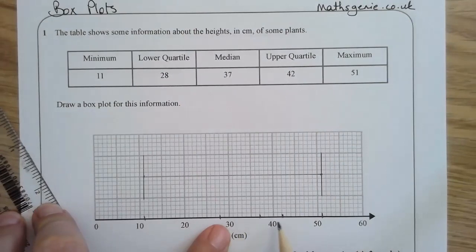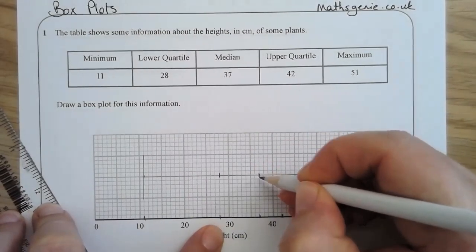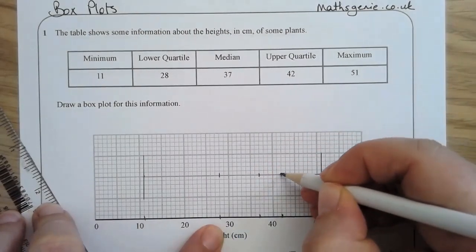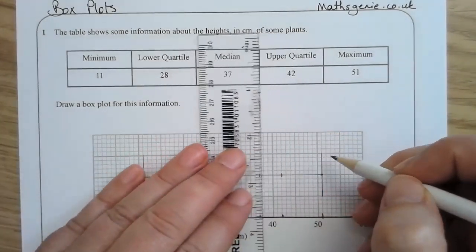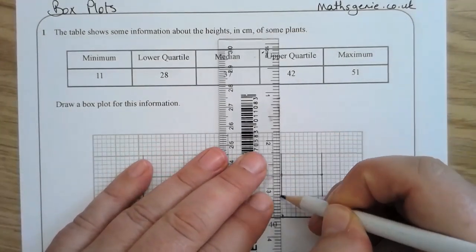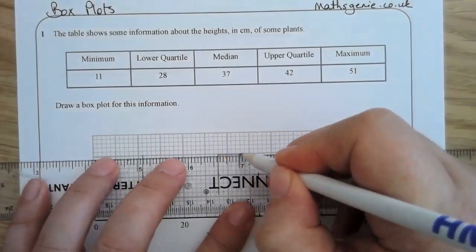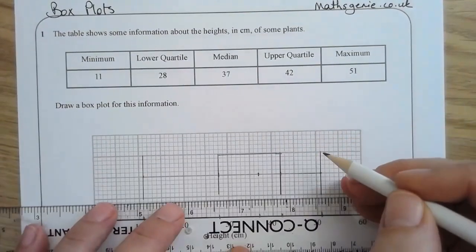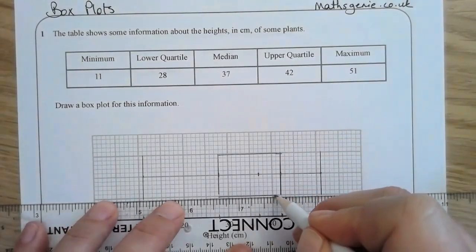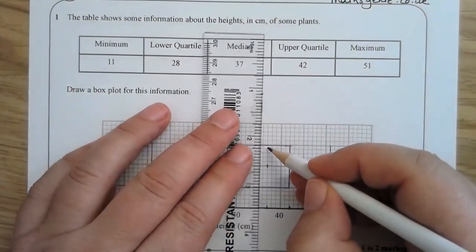Then I've got these three in the centre. So I've got these three, and what I'm going to do is mark those 3 points on this line. And that's going to give me the guide to draw this box in. Up to that line. And this one just here. And I need the median line.